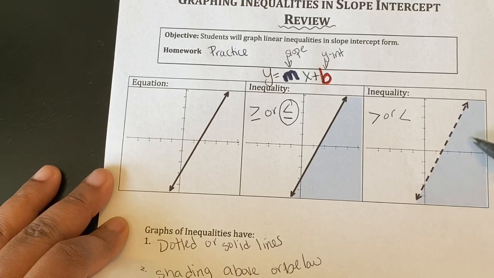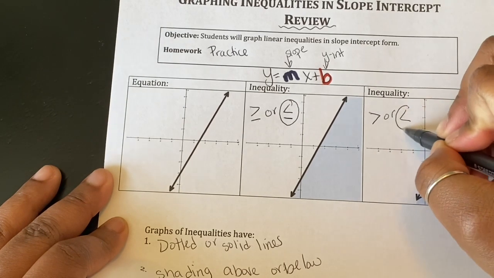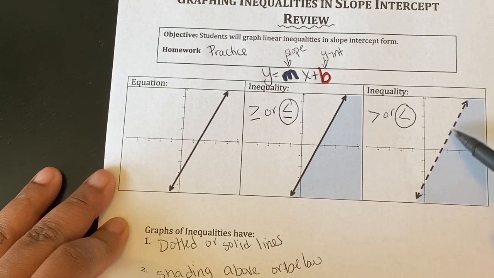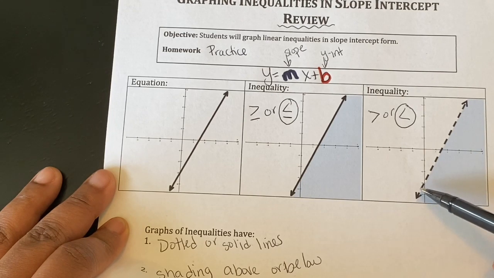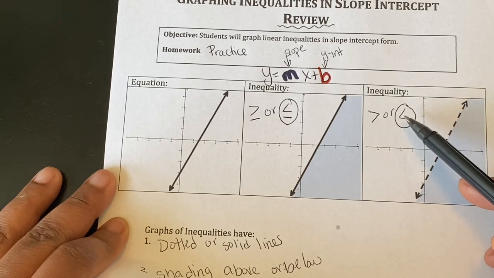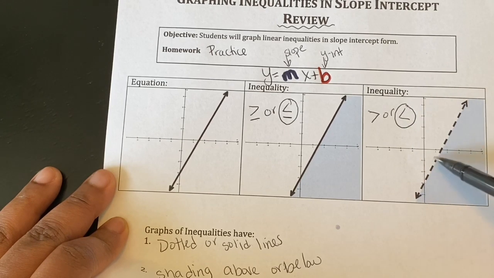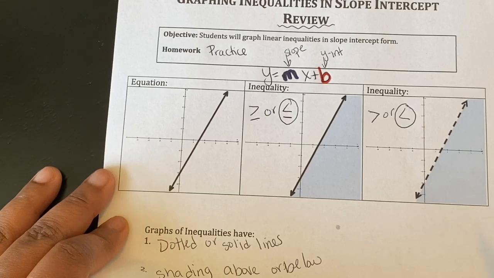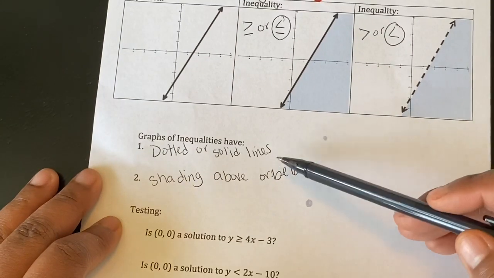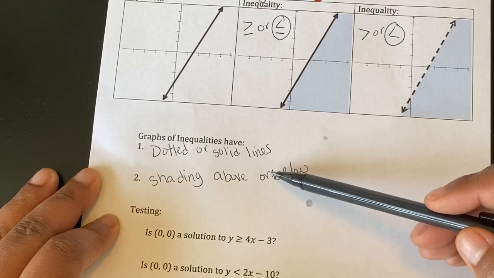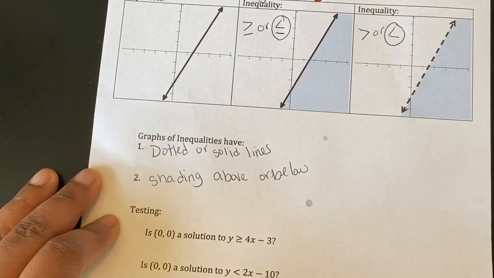Again, they have the shading below this line, so this would be a less than. It means that the solutions cannot be on the line. It would have to be anything less than where the line is. If it's just a greater than or less than, it cannot be a solution on the line. Okay. And again, for graphing an inequality, you have to have a dotted or solid line, and you have to have shading above or below.